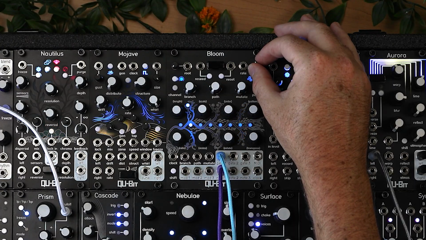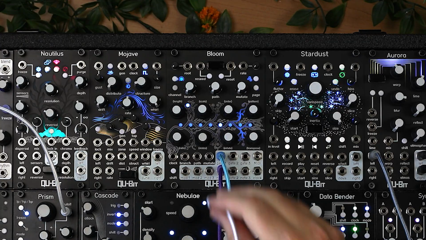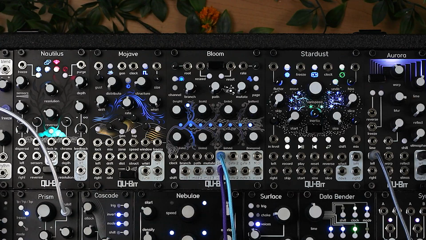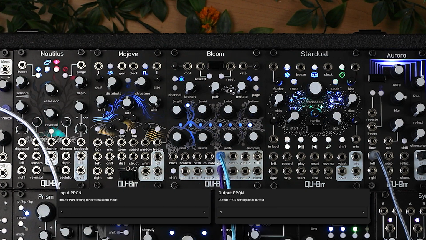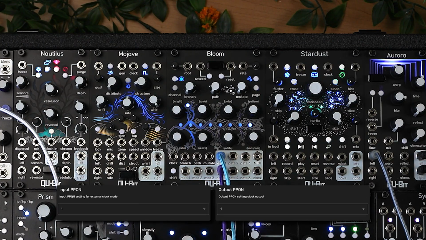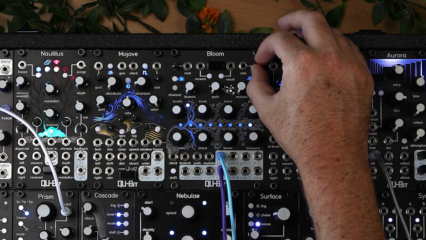If you don't want to use the internal clock on Bloom, you can patch an external clock using the clock input here, and then turn the rate knob all the way down. Bloom will start using the external clock to run everything. Also, we can adjust the pulse per quarter note, or PPQN, of the clock input and clock output using Narwhal. I can set the PPQN for either the input or the output to be 1, 4, 8, or 24. Bloom's internal clock signal is always running at 24 PPQN. Okay, I'm going to jump back to the internal clock.